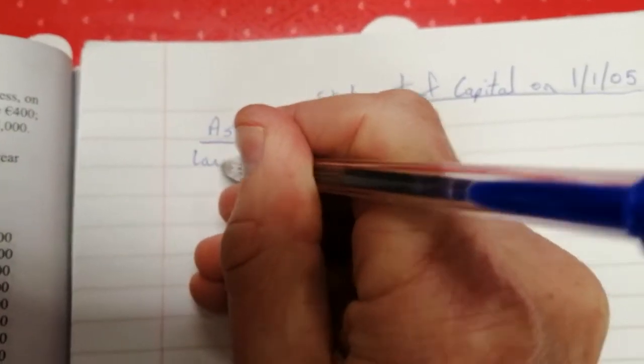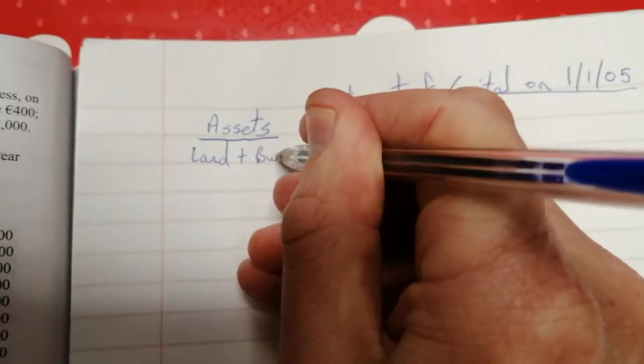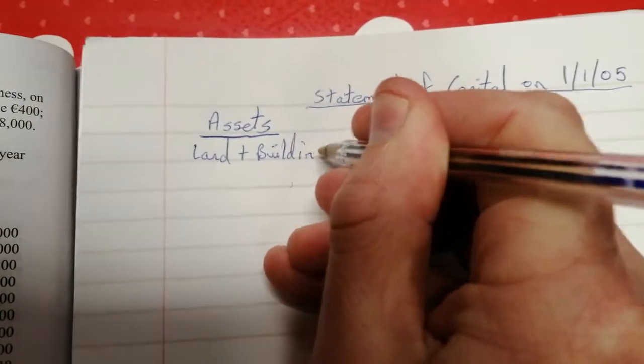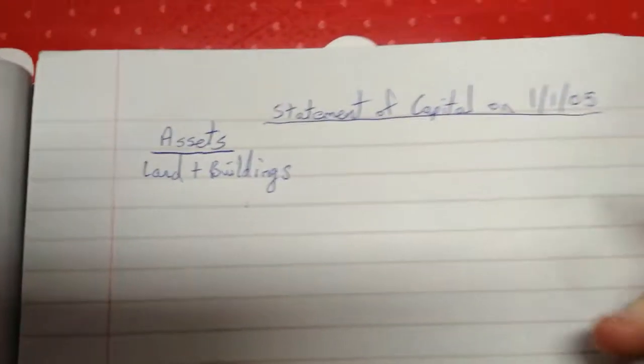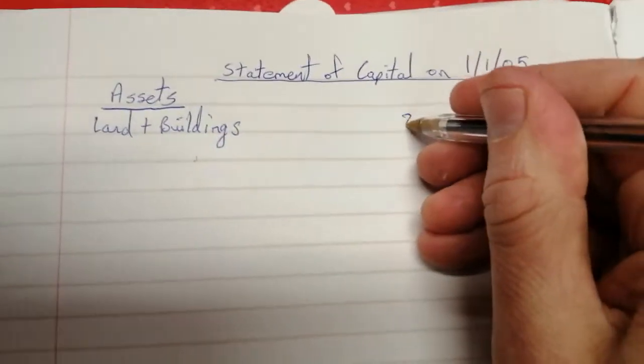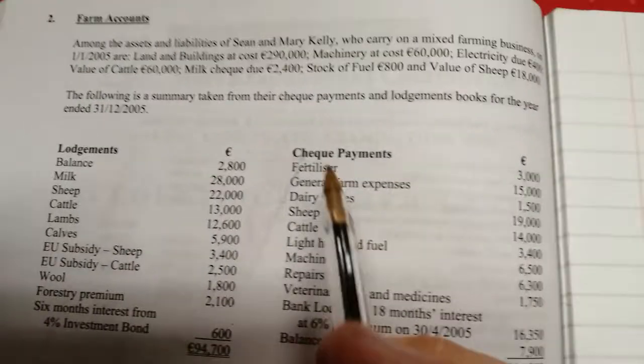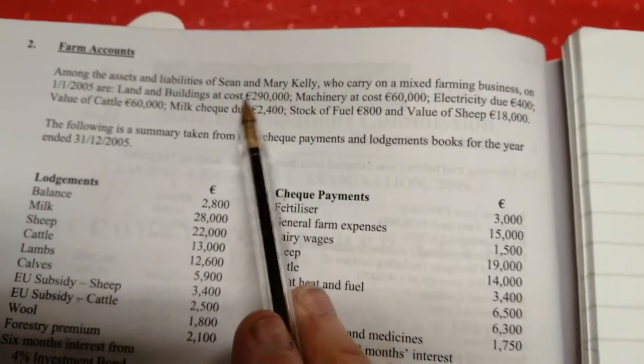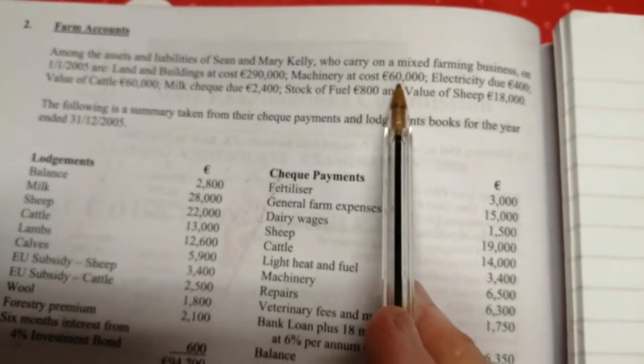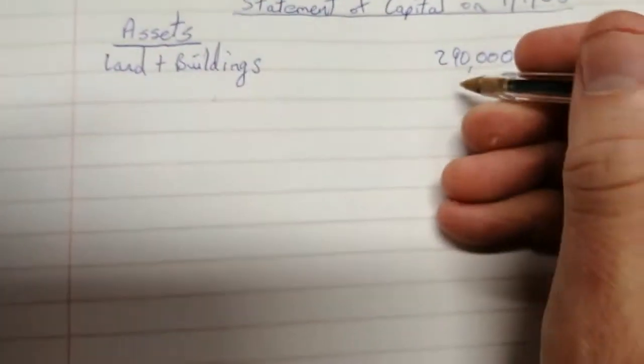So, land and buildings. And we're going to do 2 columns here. So in the first column, we'll put the value of the land and buildings, which is 290,000. Okay, first bit done. Then we keep going through the list again. Machinery, that's definitely an asset as well, a fixed asset, 60,000.